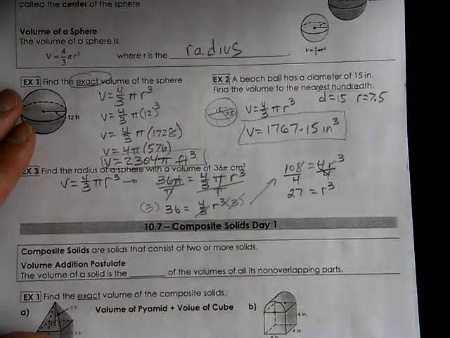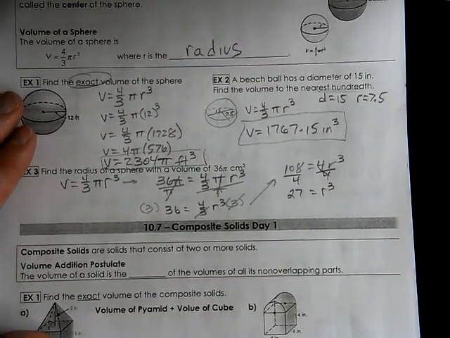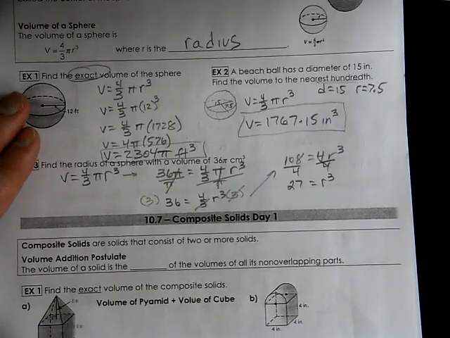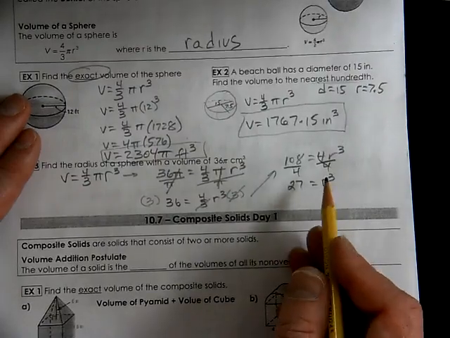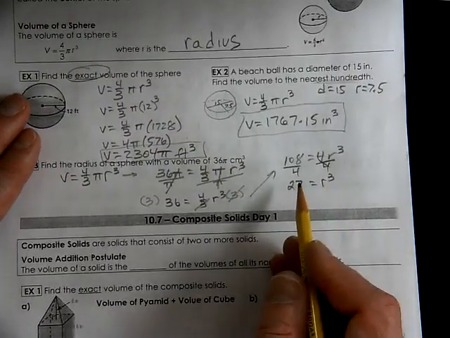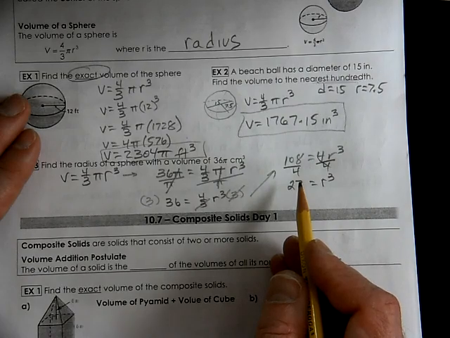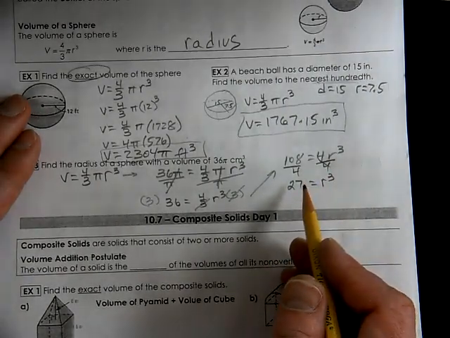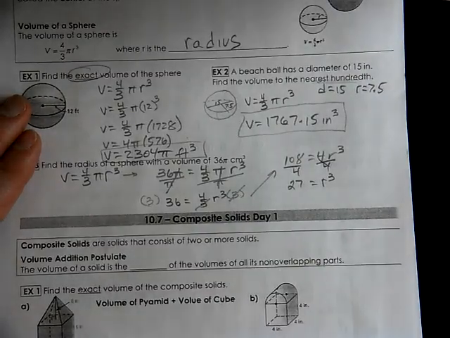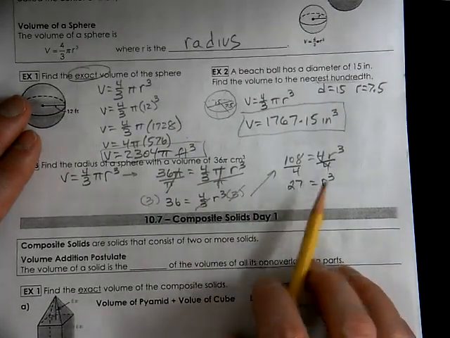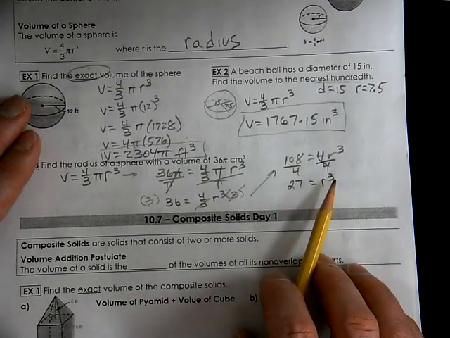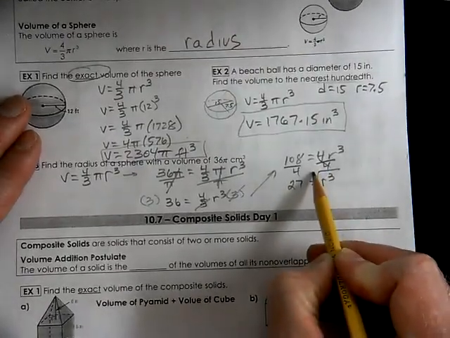Now, here's a tricky part. How do you use your calculator to figure out how to take the cubed root? This is r cubed. This is r times r times r, making 27. Either think about that. Is it 2 times 2 times 2, or 3 times 3 times 3, or 4 times 4 times 4, or 5, 5, and 5? It's some number multiplied by itself 3 different times. So we take what's called the cubed root.